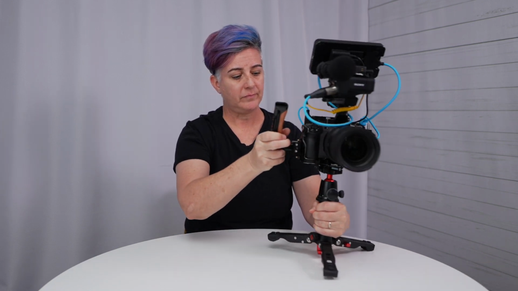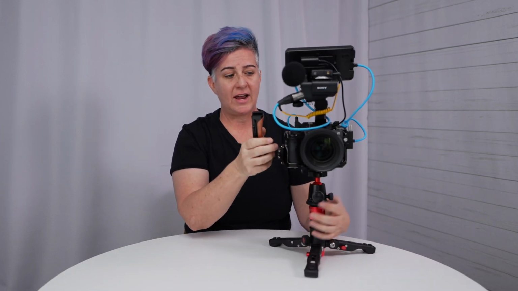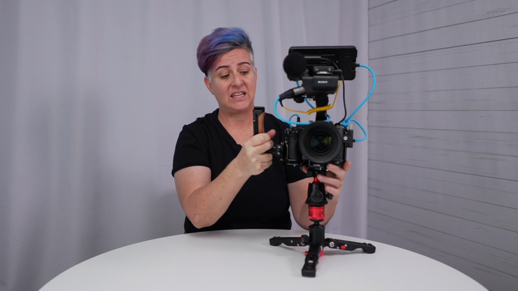I do have an external monitor, and if you notice here on the side, I also have an extra handle over here on the side. Now, like I mentioned, this is heavy. There are heavier rigs out there. This is the lightest I can get this, and the main reason is because when I'm carrying this around all day long, it gets heavy. So anytime I can have a handle somewhere on this rig, I'm going to have it.